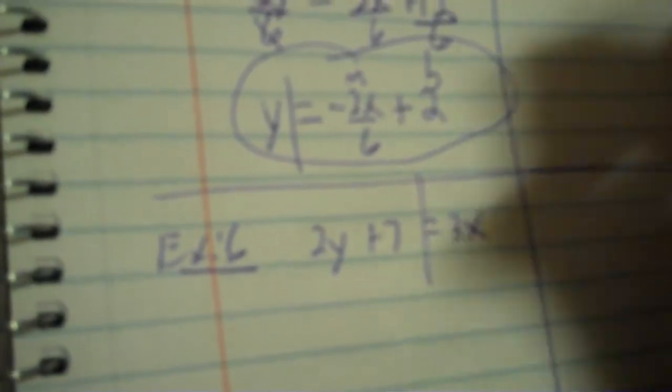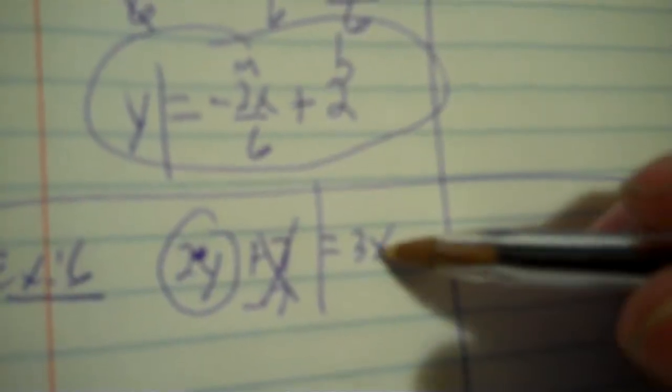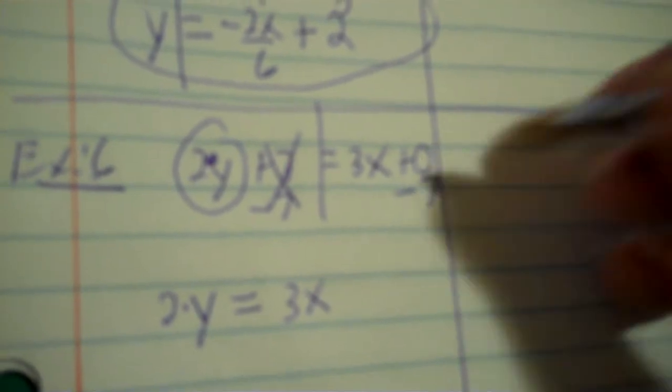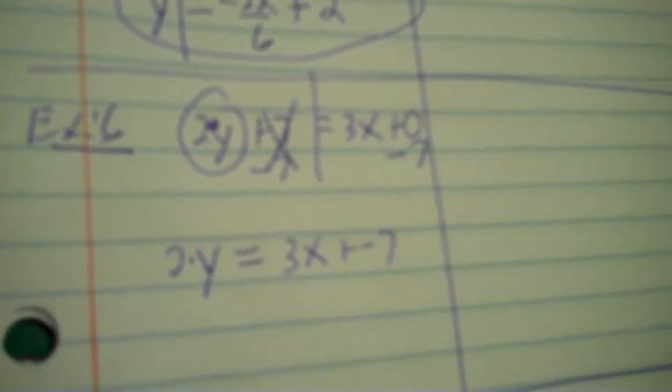Okay, example 6. 2y plus 7 equals 3x. So the y is over here. Dot the y, circle it. You need that 2 as a positive, which it already is. So I subtract 7. Now that has an x, so I create my own constant of 0. So now I have a place to minus 7. So 2 times y, you create your own column with the 0. The 3x needs to come first, then 0 minus 7 is negative 7.